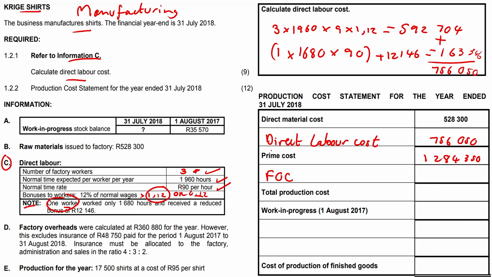So now we need to look at information D. Factory overheads we calculated as 360,880 for the year. However, this excludes insurance of 48,750 paid for the period 1 August 2017 to the 31st of August 2018.